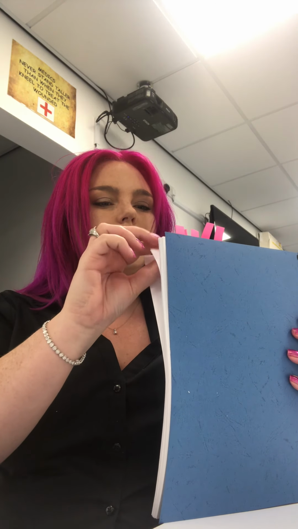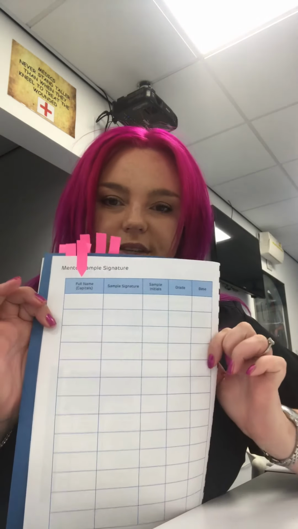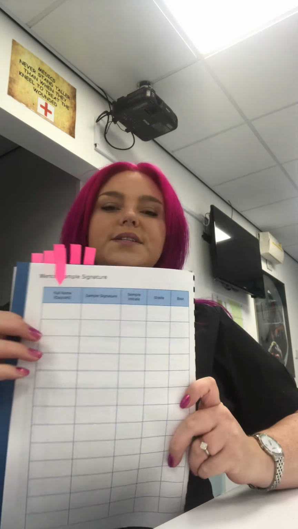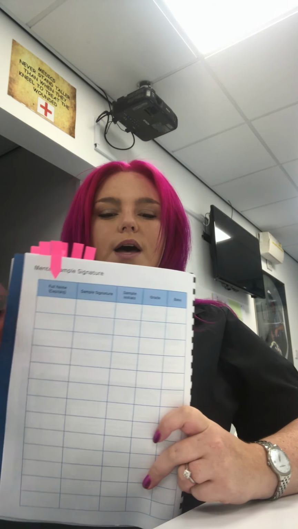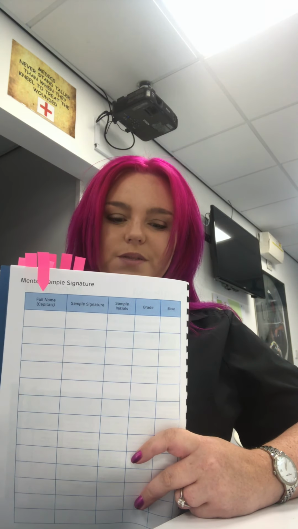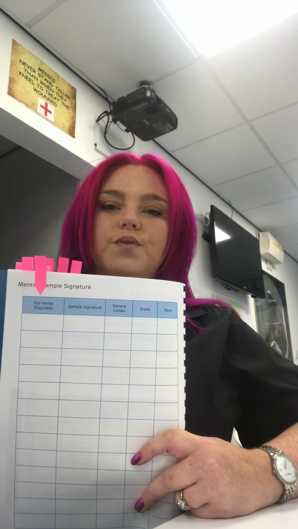Firstly, if you go to this page here, this is the mentor sample page. So the first time that you work with any of our AAP students, if you could go to this page, write your name, do a sample signature, write your clinical grade and write what base station you're at.